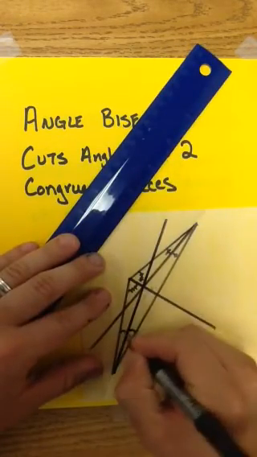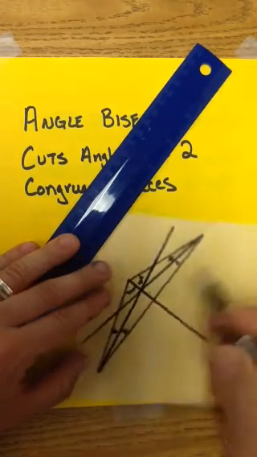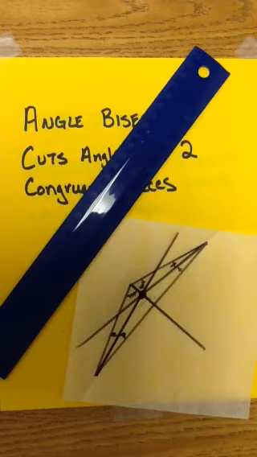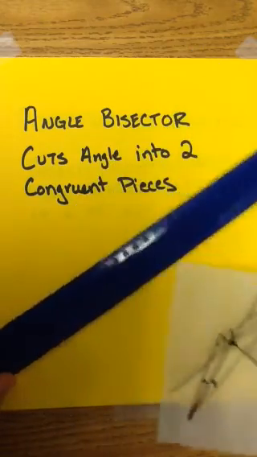Again, as we've talked about other times, this right here would be called my point of concurrency, which is different for each set of segments we're drawing, and something we will get into more detail with later.